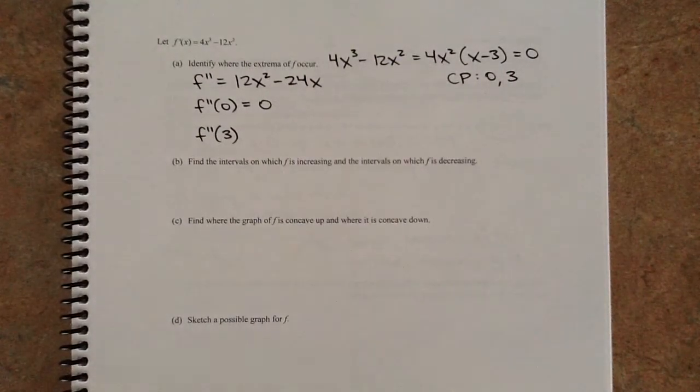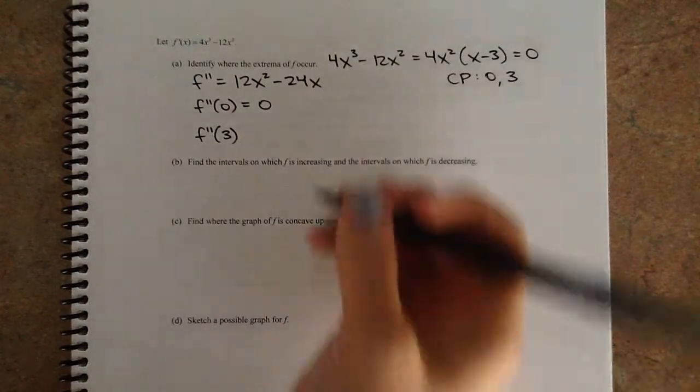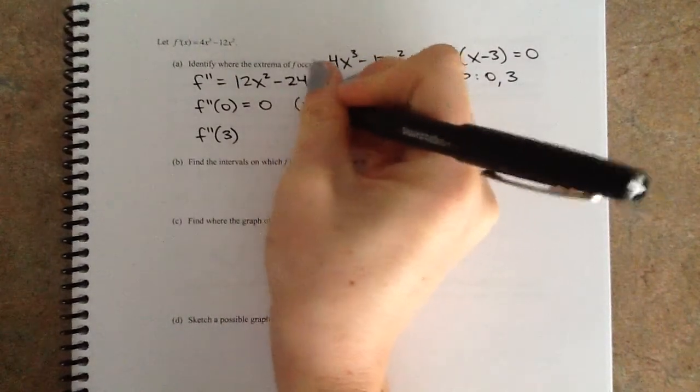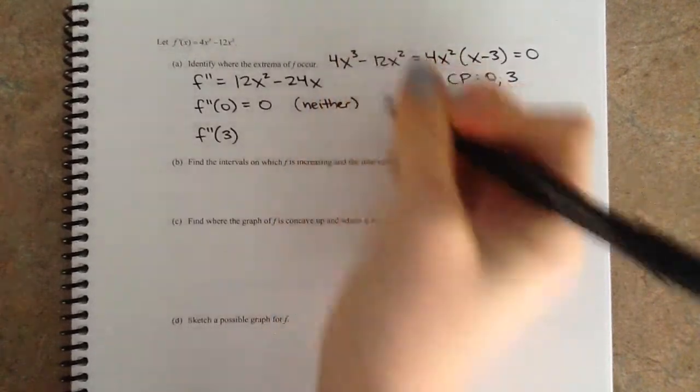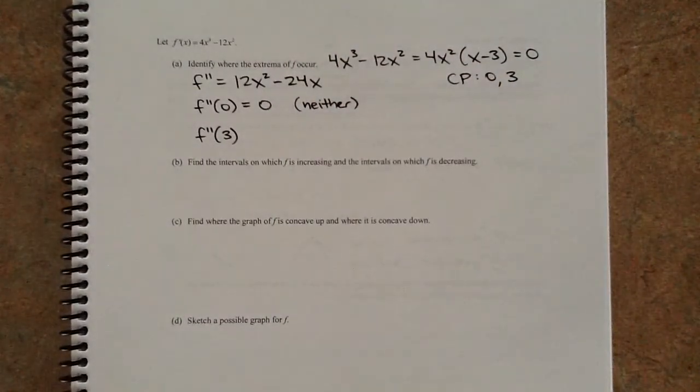So what does that mean? Neither. Good. Technically it means the test is inconclusive, but I can tell you, if you see this, it will be neither. If you got a 0 on a test, you fail. So I guess you could think of it as failing to identify a max or min, because there isn't a max or min. There is neither.